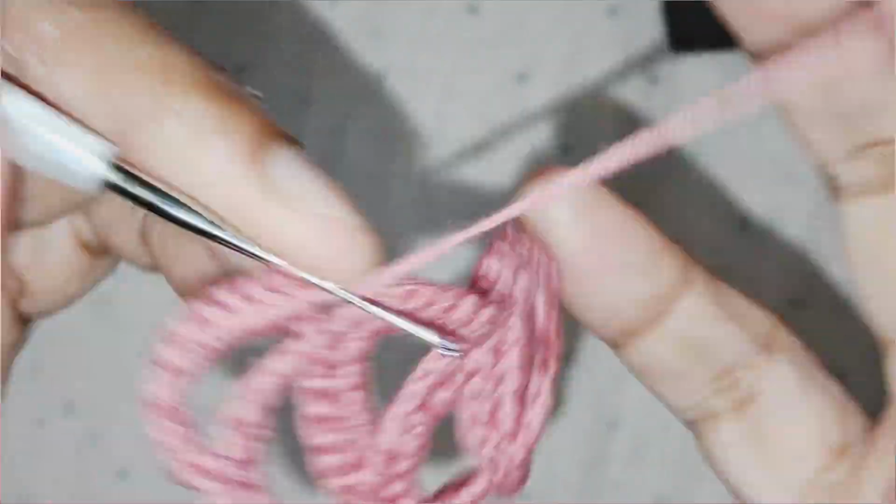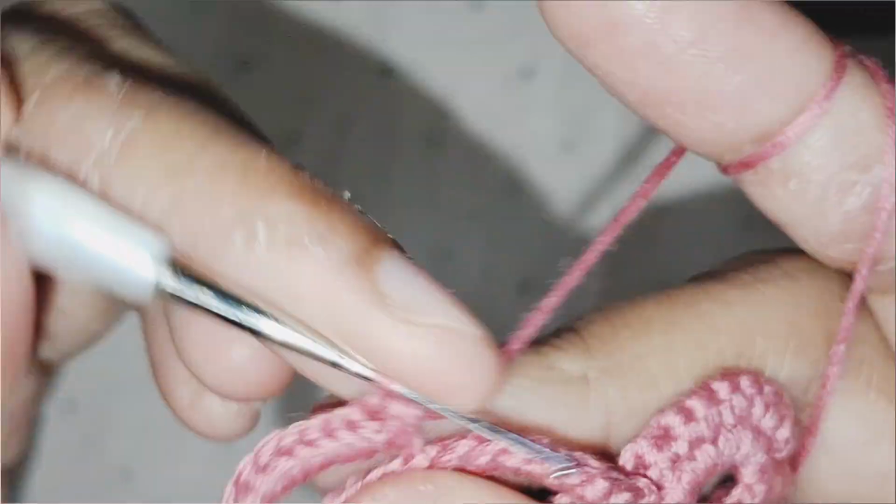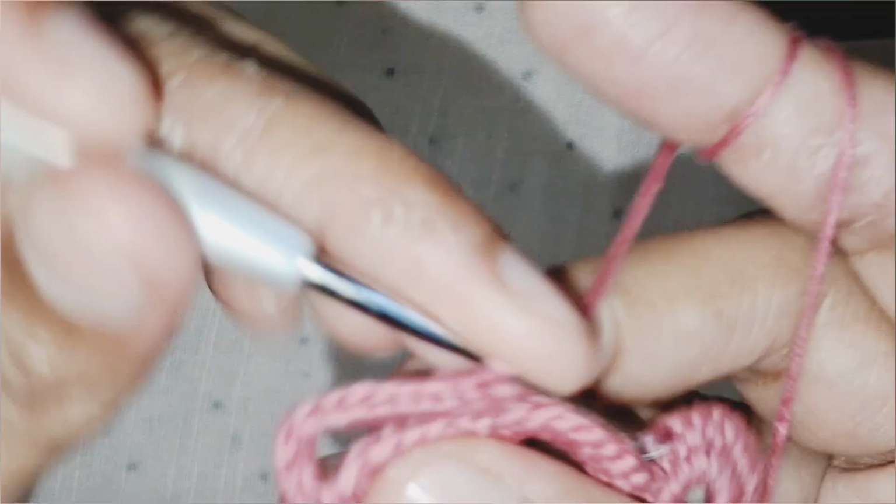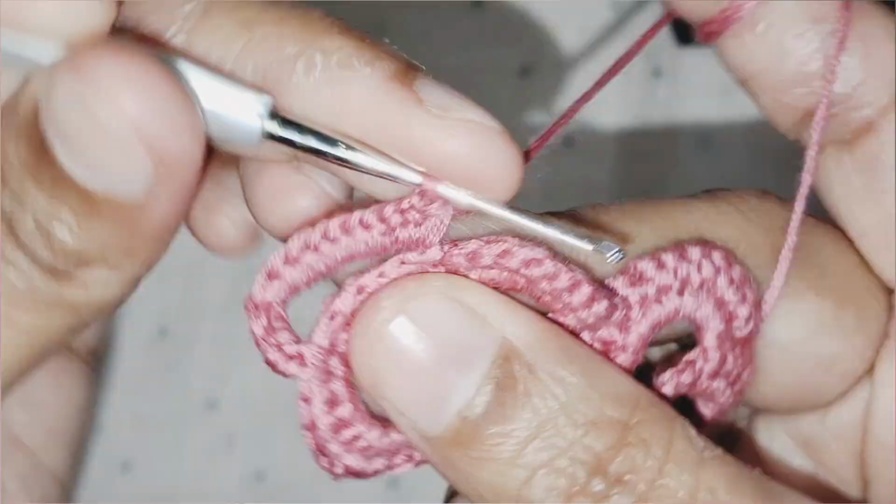Make all design like this only, in this way, means you have to repeat all the pattern like this only.